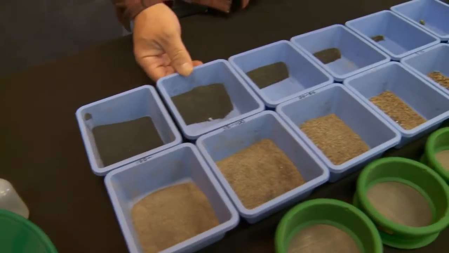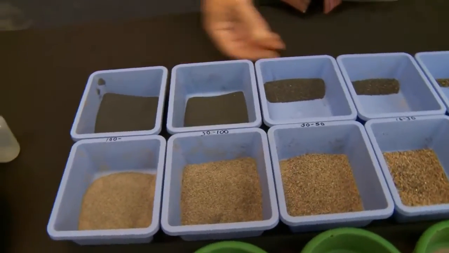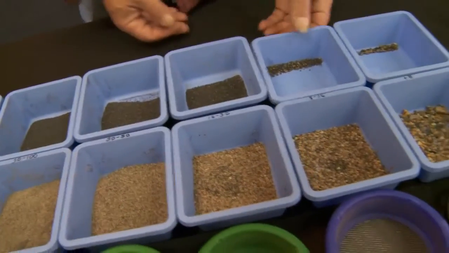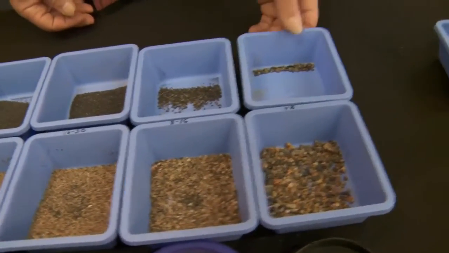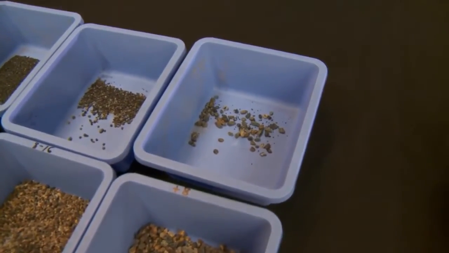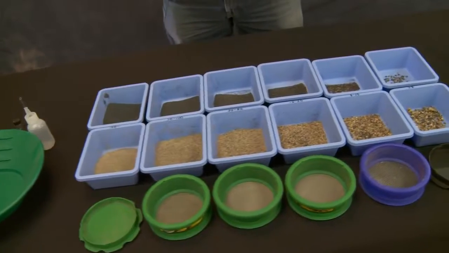We got the 100 to 50, then we got our 50 to 30, and we got our 16 to 30, and we got 8 to 16, and then our plus 8. So those are all the different types of magnetite that was locked up in there. If you tried to pan all this stuff, that's the black sand you'd be fighting with, whether you're doing it with a pan, a blue bowl, a spiral wheel, a Miller table. That's the stuff. We just took the fight out of it. Now we can have fun.